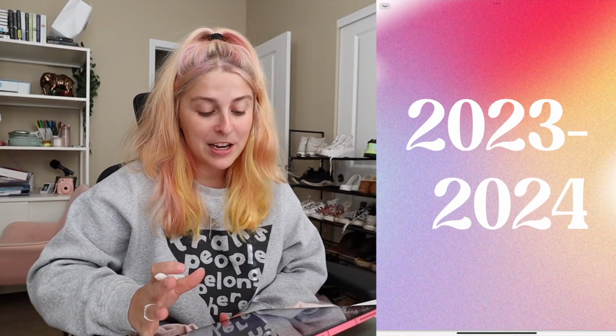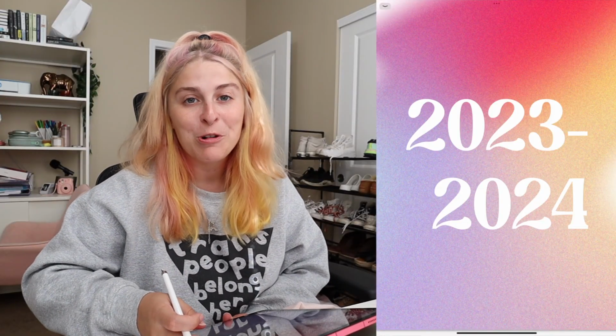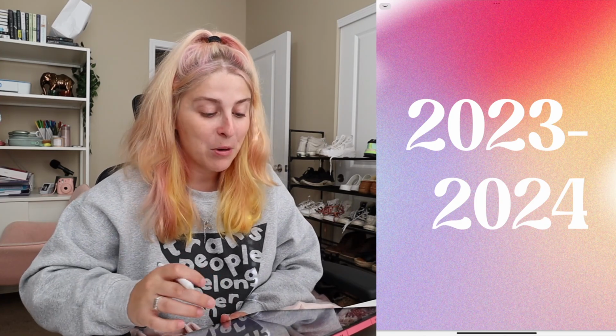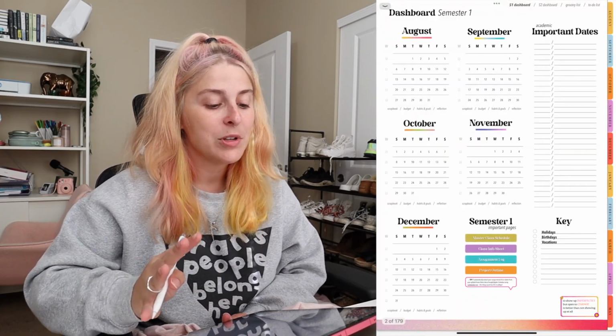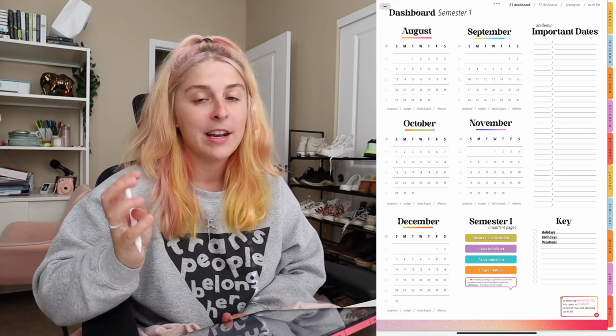This is your cover page. It looks similar to my 2023 version, of course. It just has 2023 to 2024 on it. The next page that you're going to swipe into is going to be your S1, or semester 1, dashboard.